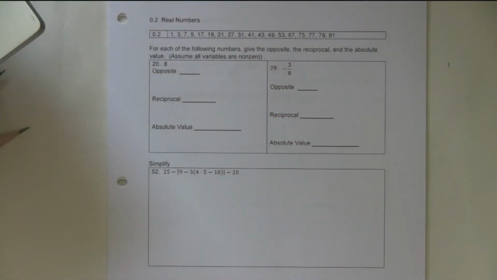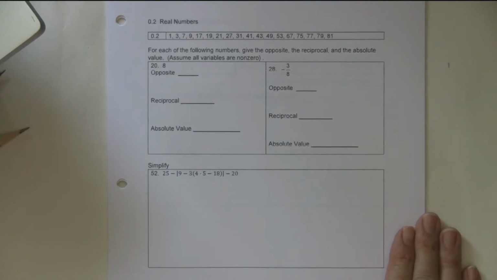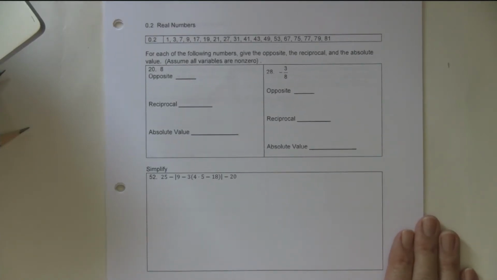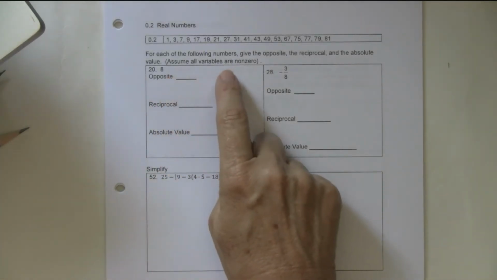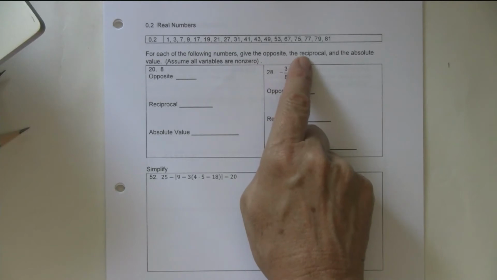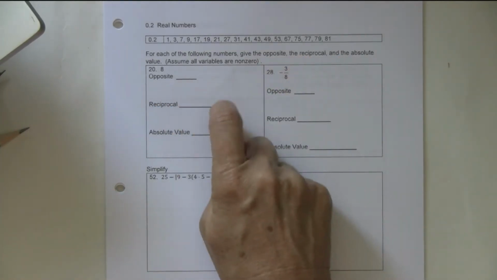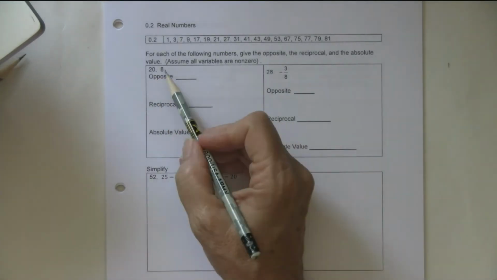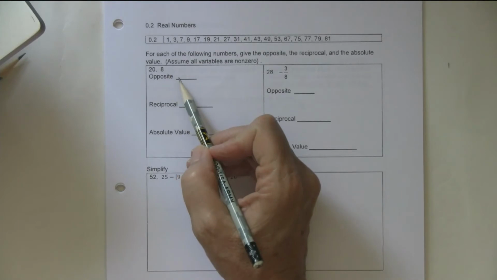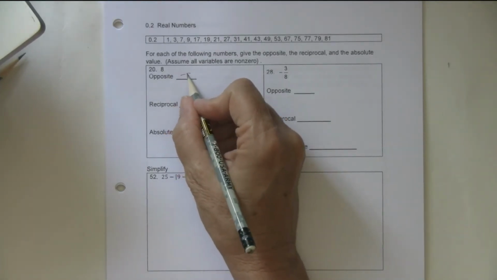So we'll give a try to the real numbers, which is what we're going to be looking at. And so in chapter 0.2, they want to make sure that you know the difference between the opposite, the reciprocal, and the absolute value. What the opposite means is just change the sign. And so if 8 is our number and we're doing the opposite, it would be -8.